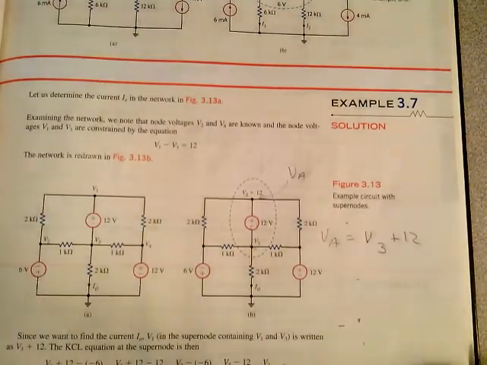Now, we're going to use that in these problems as you go through these problems. It's called supernodes. So, I want to see problem 3.9, E39. Looks like this.